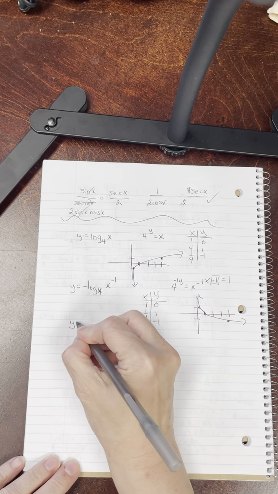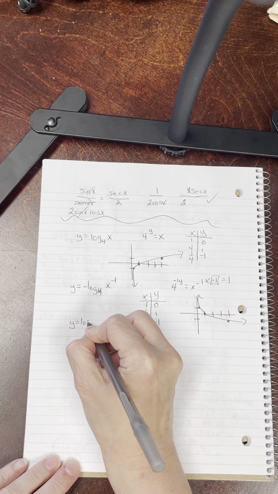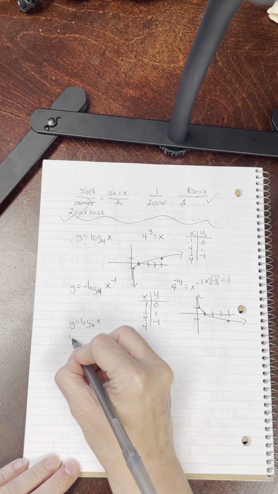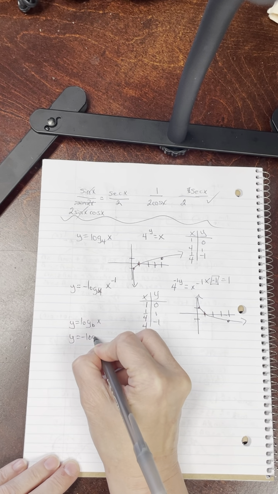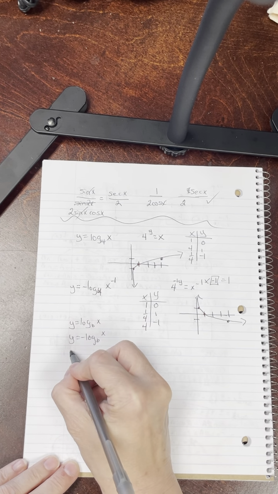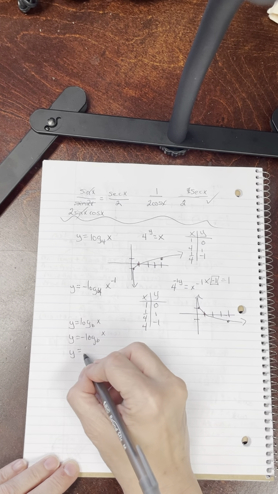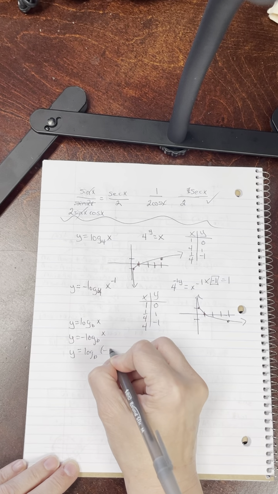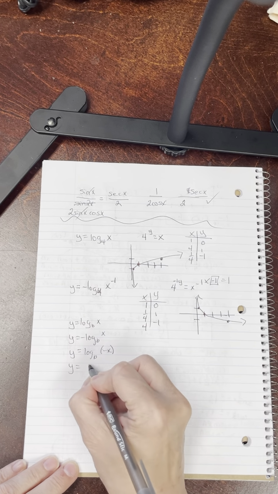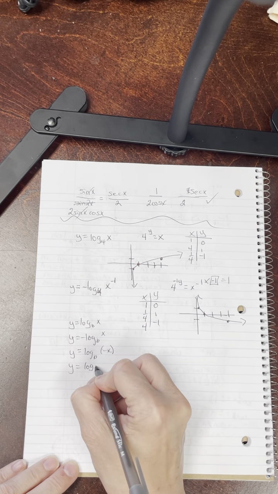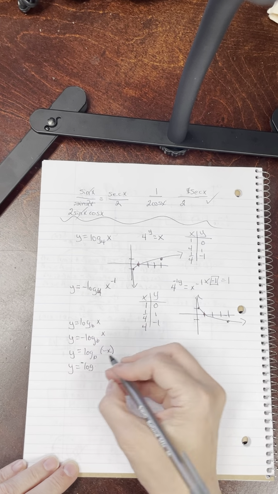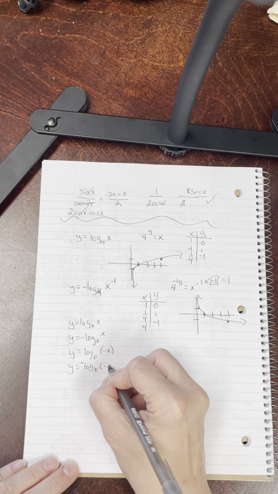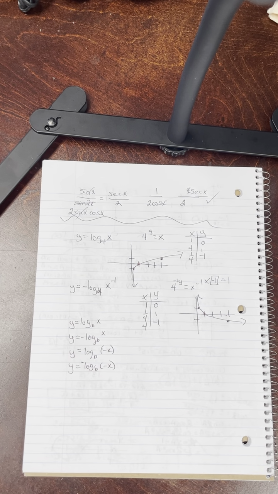Then it wants a graph for y equals log b of x, y equals negative log b of x, y equals log b of negative x, and their final one, y equals negative log base b of negative x. Okay.